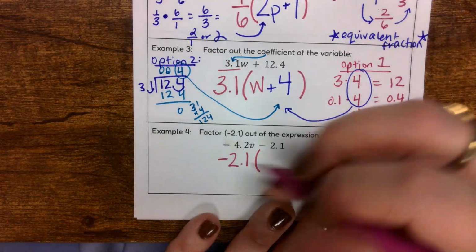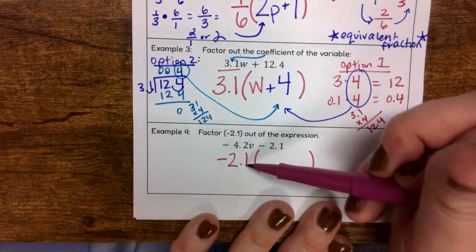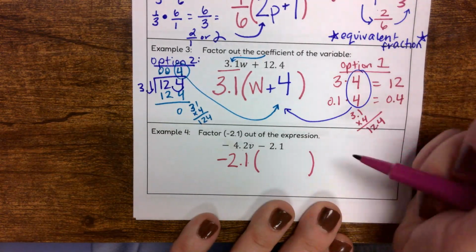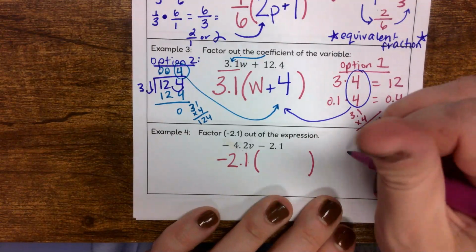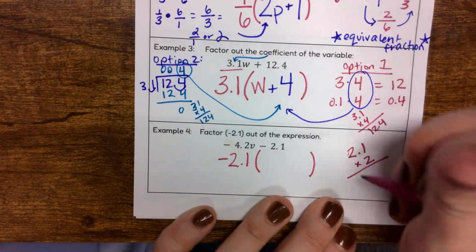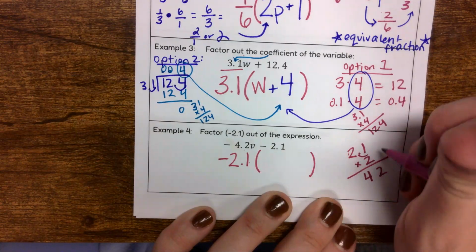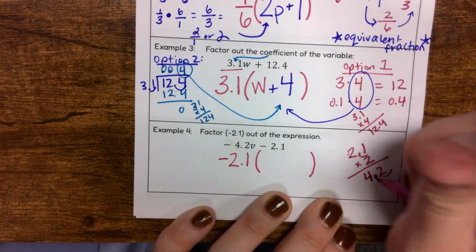Well, I'm pretty sure that it's going to be times 2 because 2 times 2 is 4 and 0.1 times 2 is 0.2. Let's just guess and check. 2.1 times 2. 2 times 1 is 2. 2 times 2 is 4. And then we have 1 decimal space. So it goes right here as 4.2.